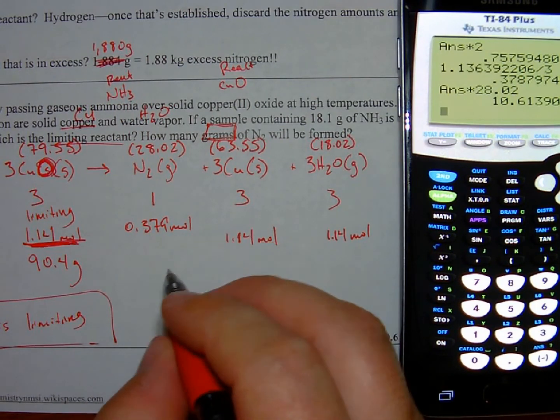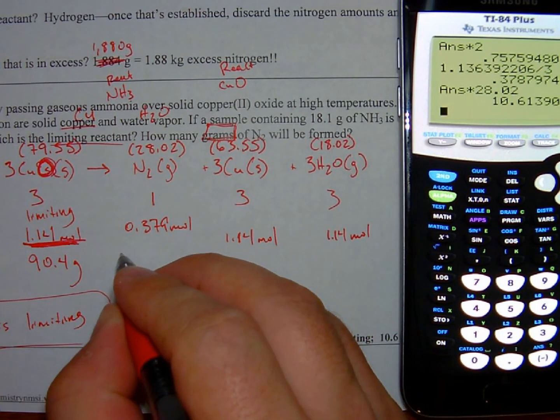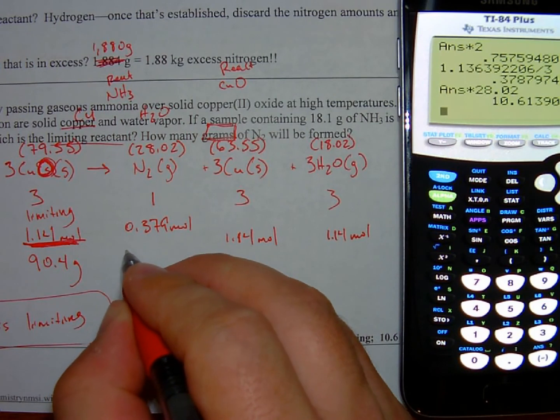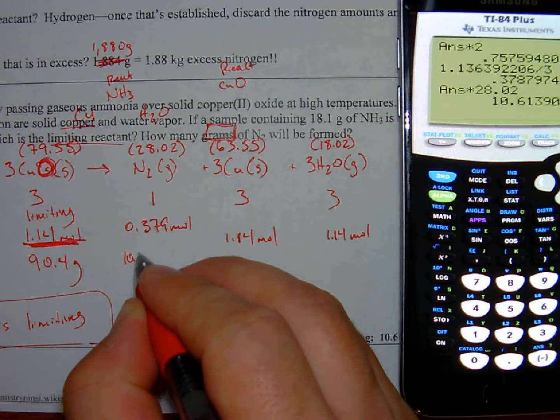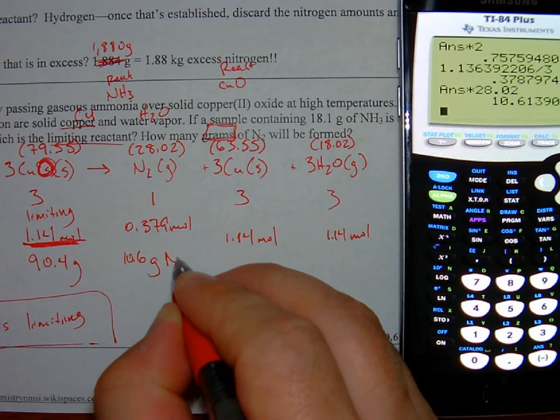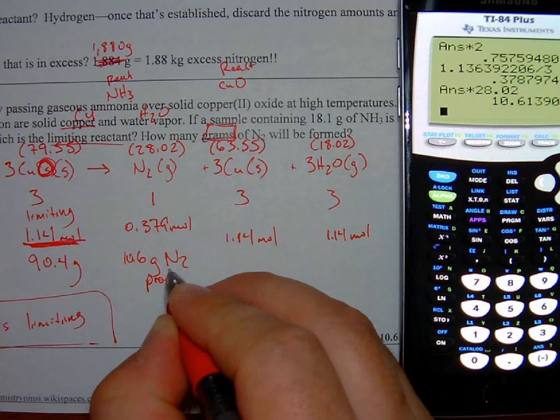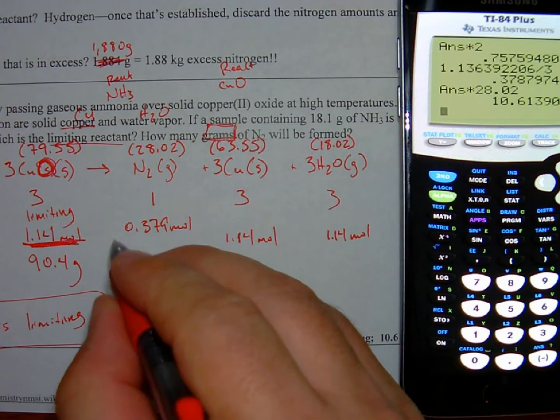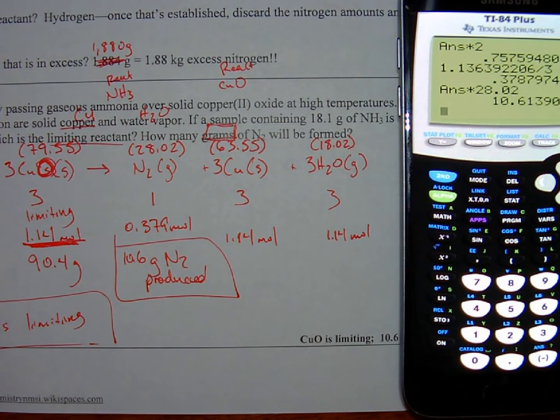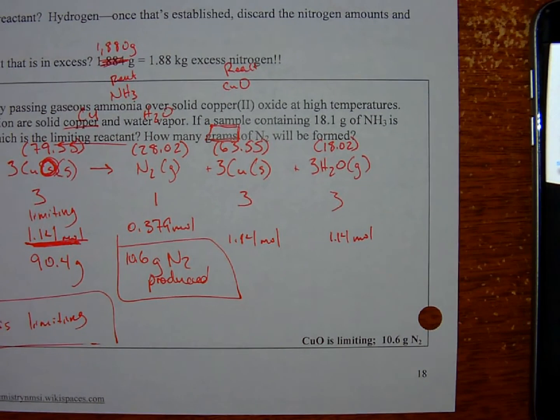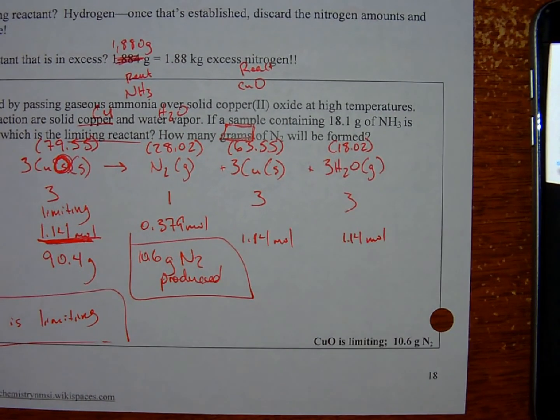And so we are going to produce, with 3 significant figures, 10.6 grams nitrogen produced. And so we've done the big, long, annoying limiting reactant problem.